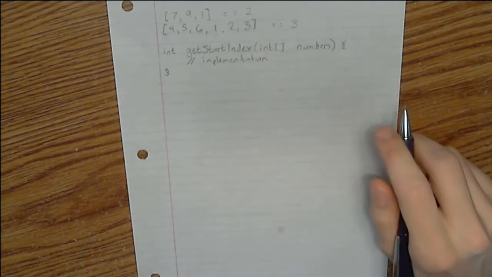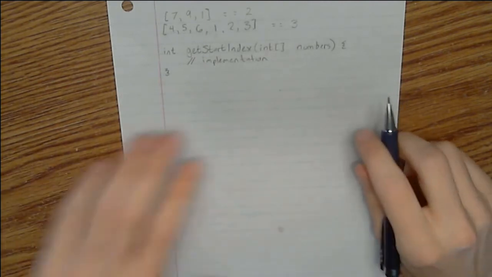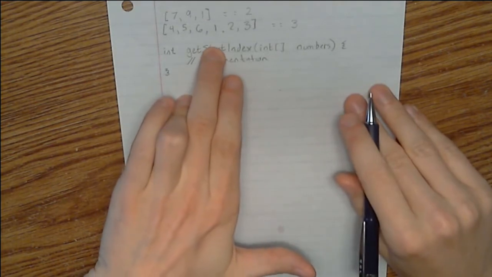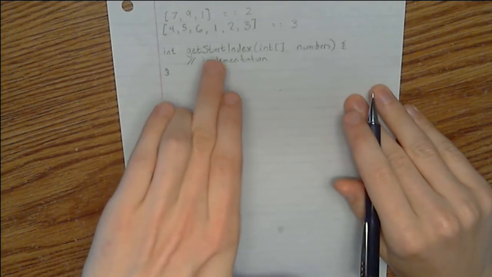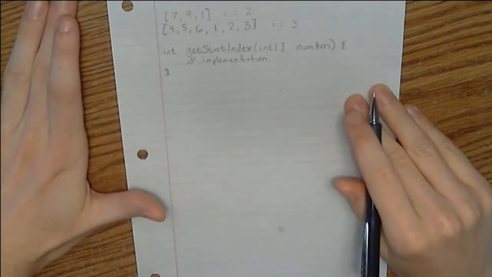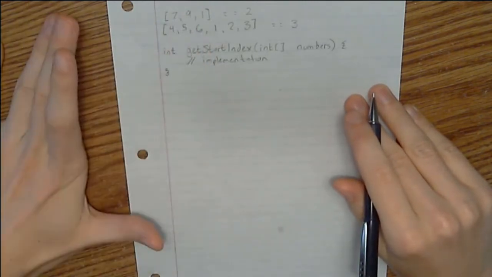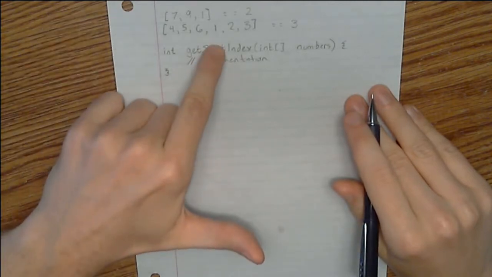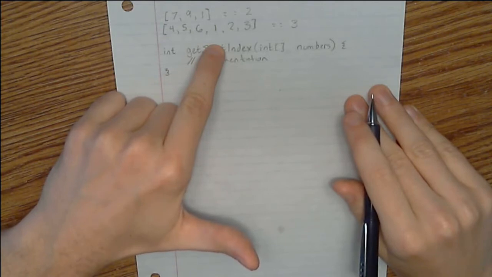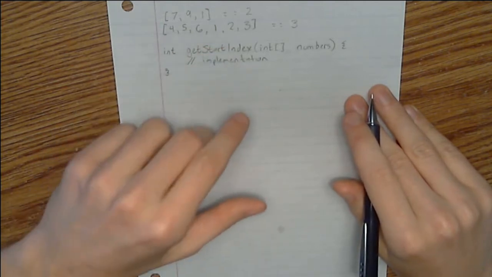So, first thing you can observe about this one is, since you're looking for the position at which they start ascending, you look at both of these arrays, you notice that's going to be the lowest number in the array by definition, because that's where the start of an ascending sequence is going to be, the lowest number.